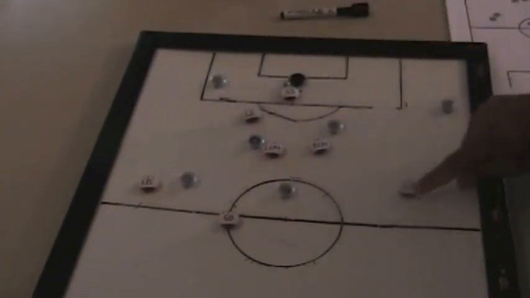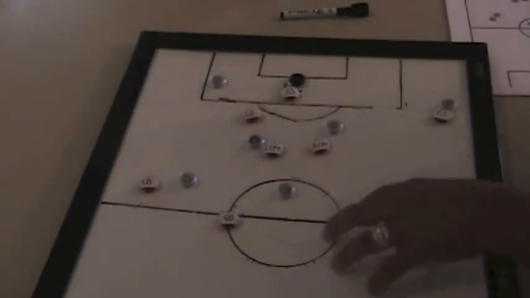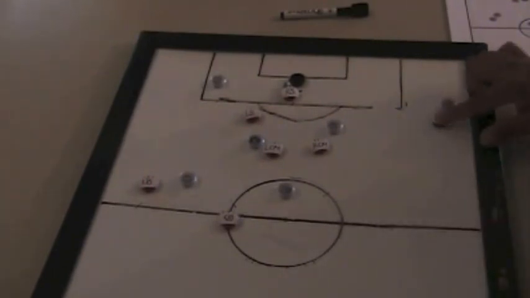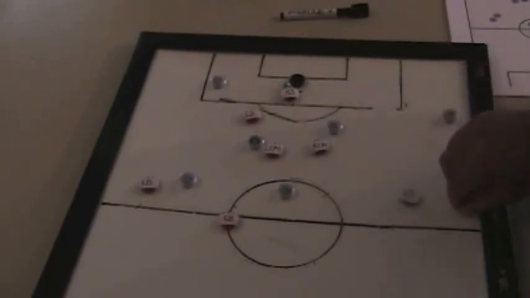Why would we not want to go and push up on her? Because it leaves all the space behind us open. We can't have this space behind us open. So we're going to cover this space, all right? We're going to cover this space.